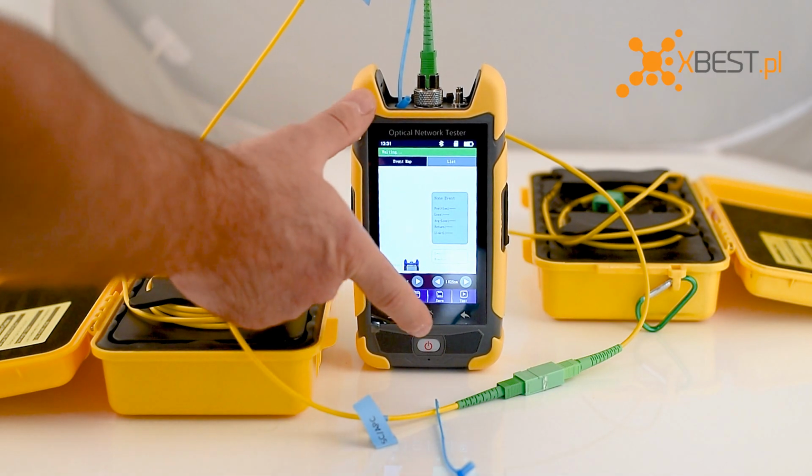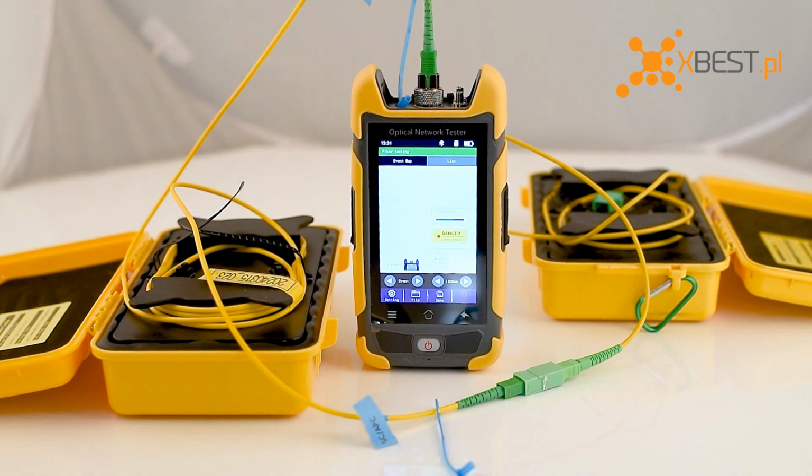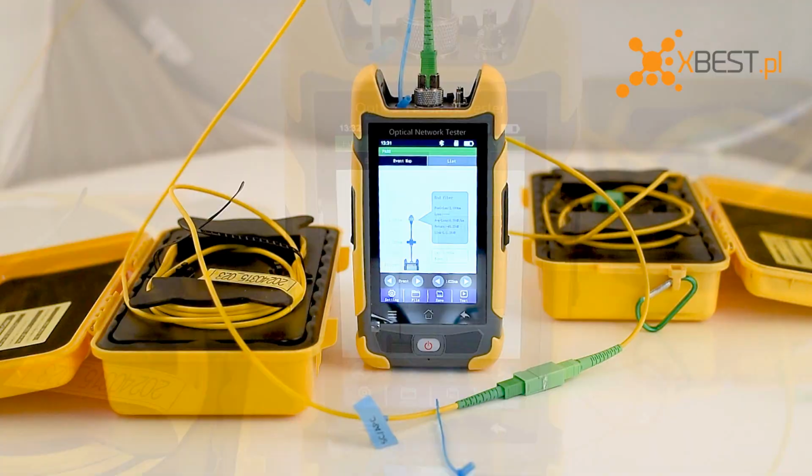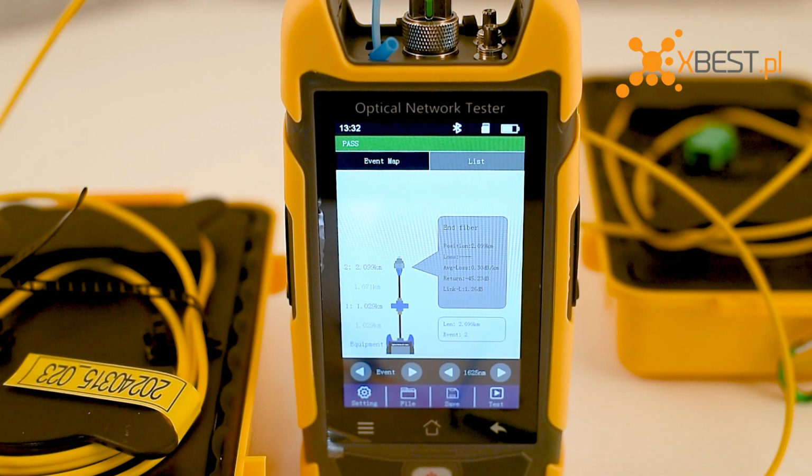Event map is a function which can display events in user-friendly icons. Each type of event has its own symbol. Each type of event is represented by a graph of a fiber trace, which illustrates the power reflected back toward the source as a function of distance.